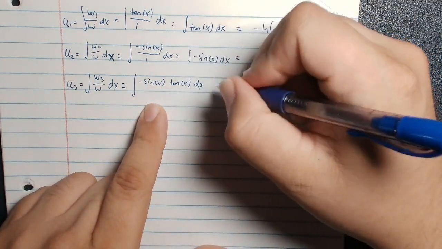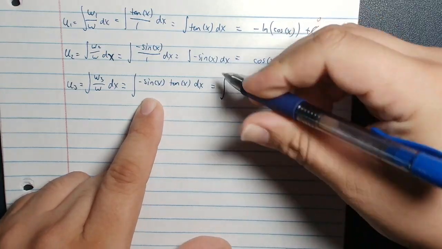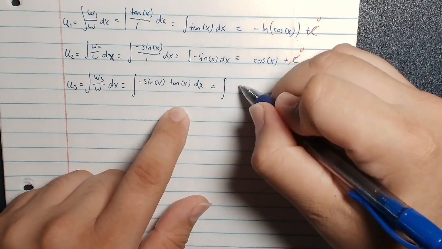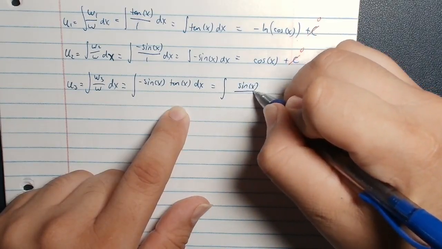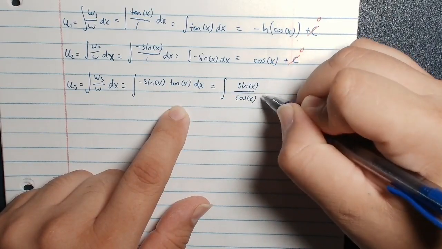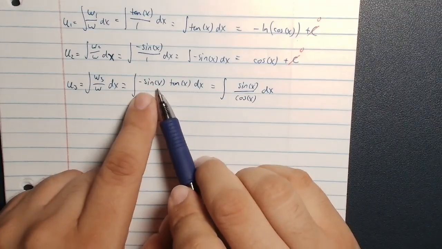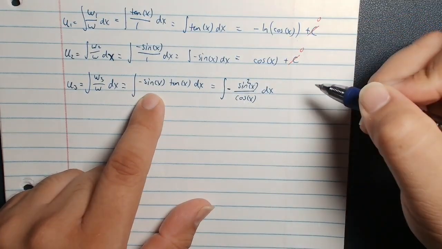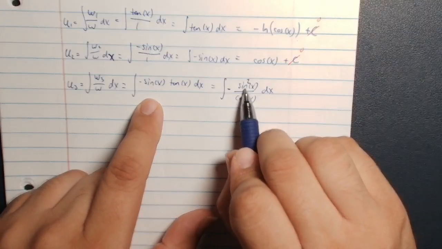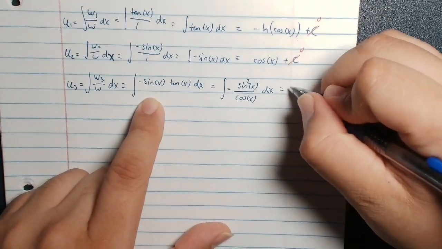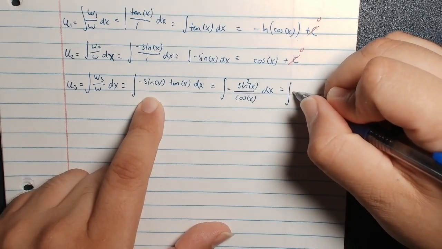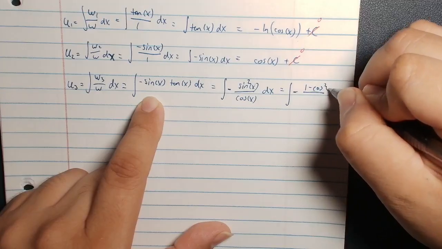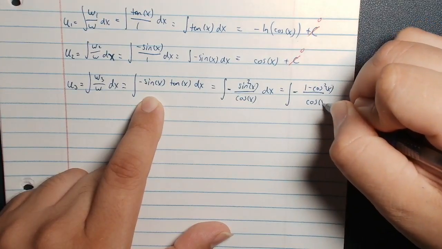I can use a Pythagorean identity on that one. Here, I'm going to write this as, so tangent of x is sine of x over cosine of x. Now, I'm multiplying that times another sine of x, so the top gets squared, and I have a negative out in front. Okay, so now here, instead of sine squared of x, I can use a Pythagorean identity to write this as, I'll leave the negative out in front, sine squared of x is 1 minus cosine squared of x, over cosine of x.